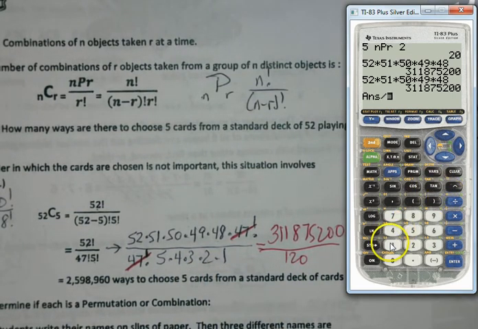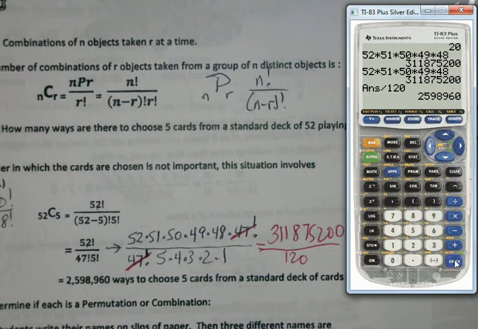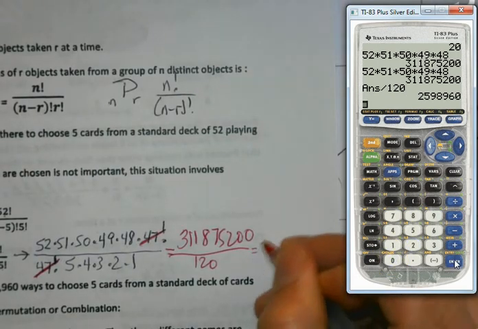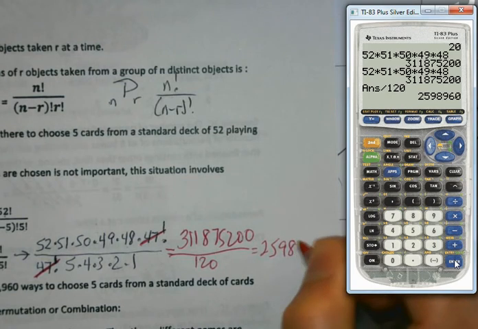Yeah, I do that back in my... In your head, yes. In your sleep. All right. So I find out there's still an awful lot of possibilities here.